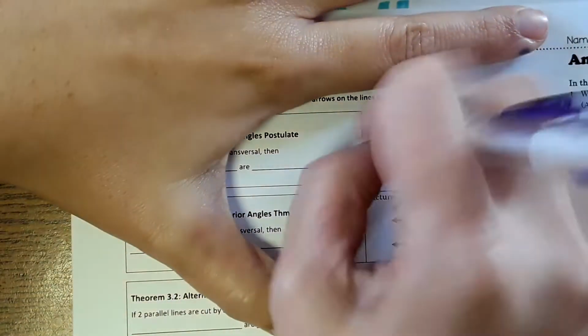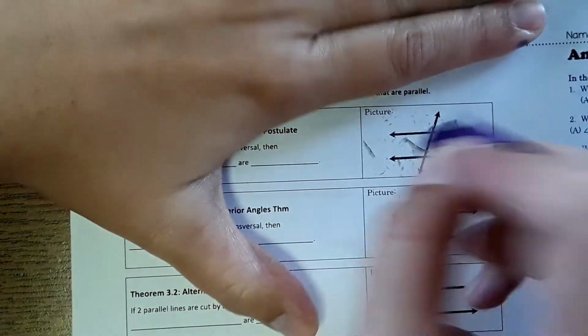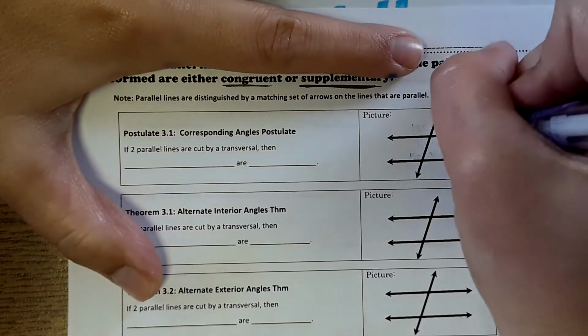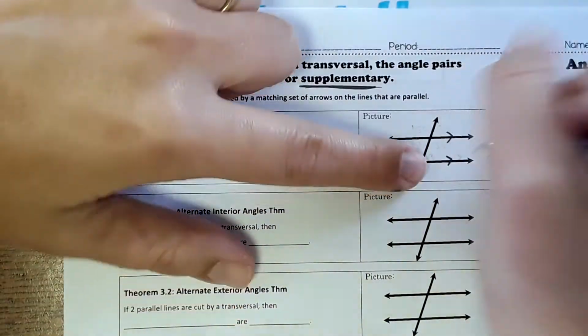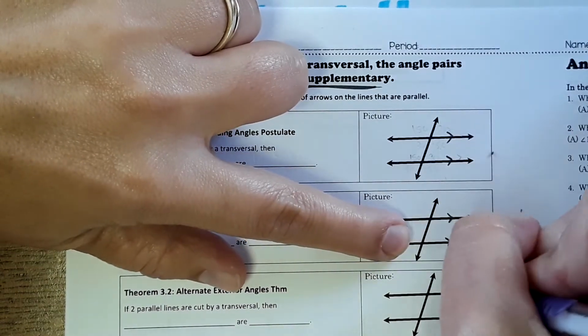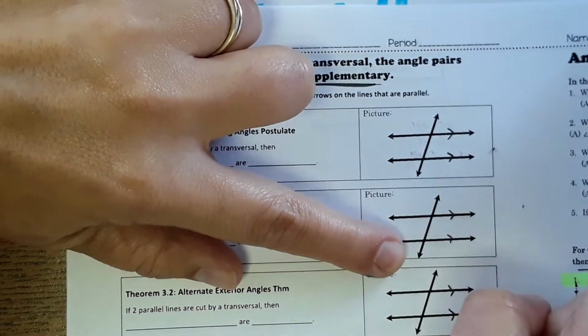Okay, another thing to note is that when you have parallel lines, and I mentioned this in the last lesson, there's usually this little symbol right here, and that means that those two lines are parallel. So if it has this little symbol, that means you're working with parallel lines.